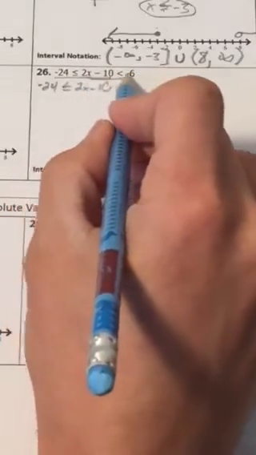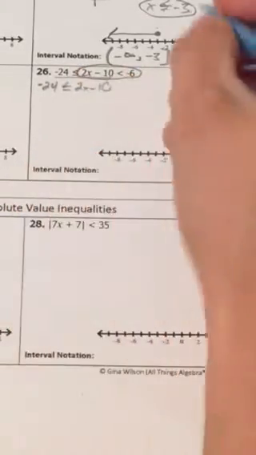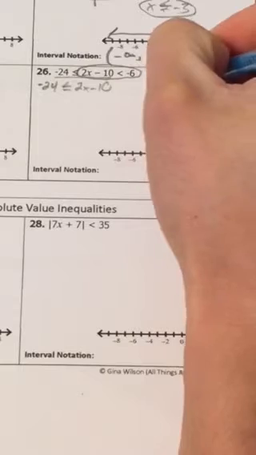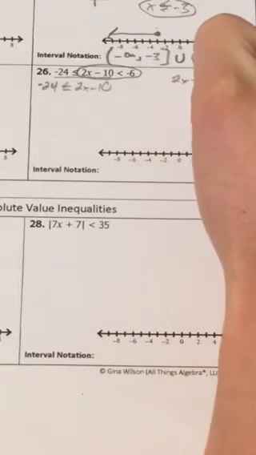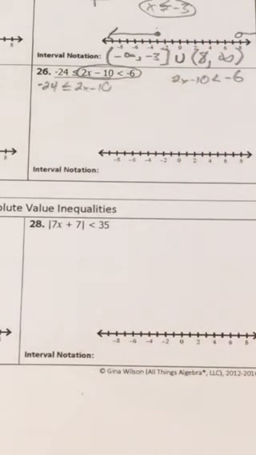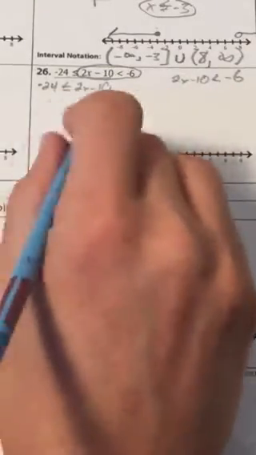And I'm going to break it also into this part, the right side. 2x minus 10 is less than -6. And I'm going to solve both of those separately. So I'm going to add 10 to both sides on this one. So I have -14 less than or equal to 2x.